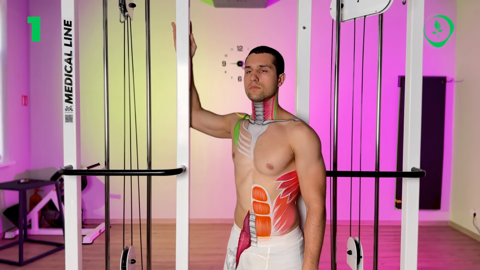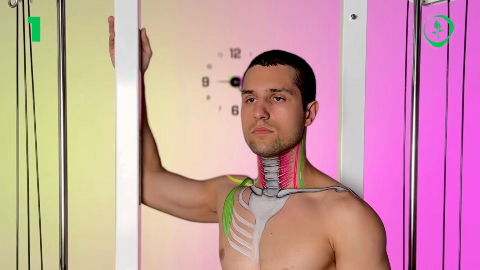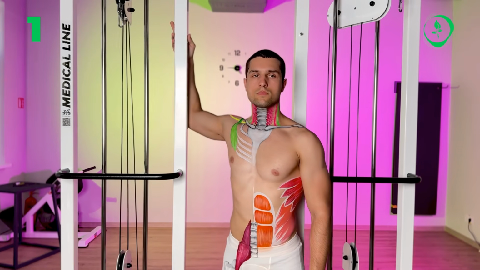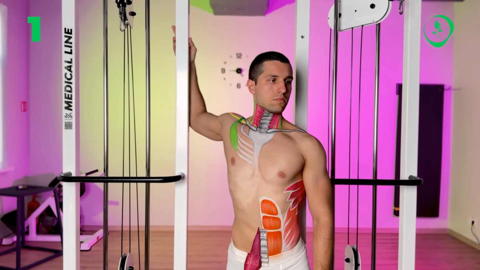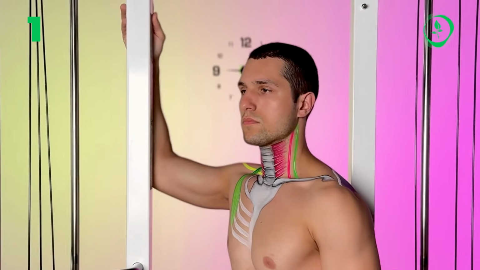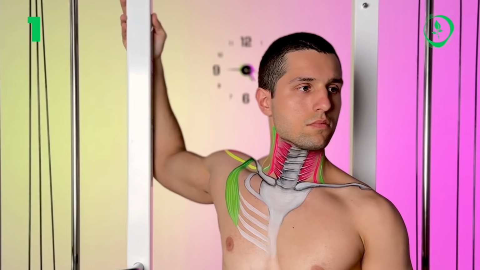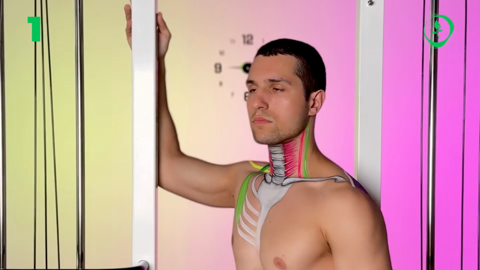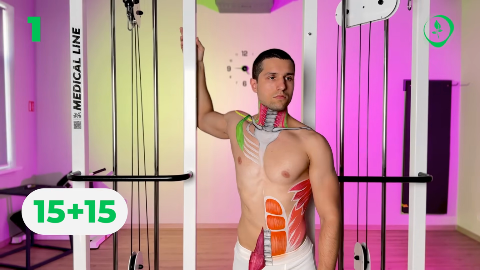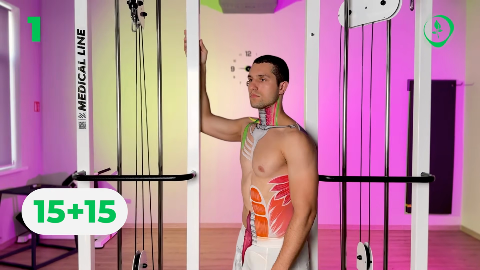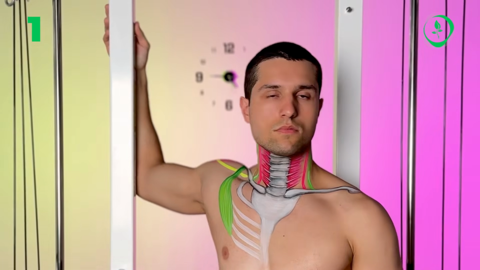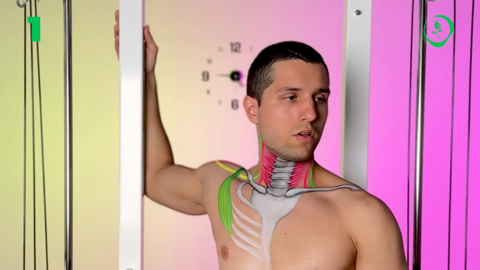We find a doorway, place our arm like this in the doorway, and simply twist our body in the opposite direction so that, as you can see, the green muscle, the pectoralis minor muscle, can stretch. Accordingly, 15 repetitions on one arm, 15 on the other. All of this can be accompanied by exhaling as we stretch the muscle.